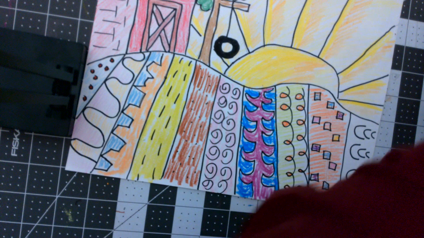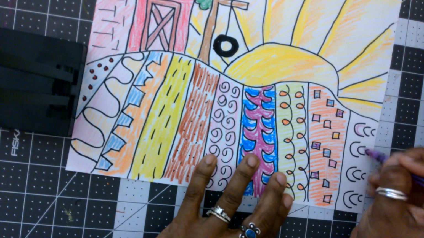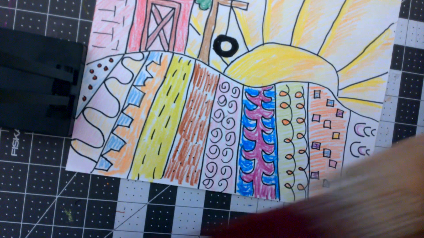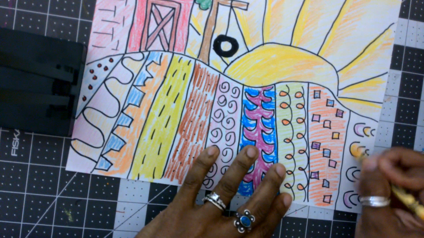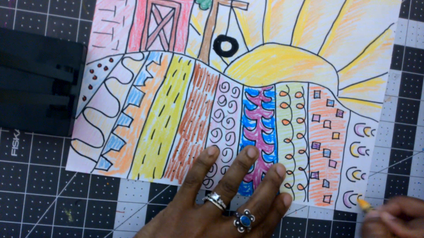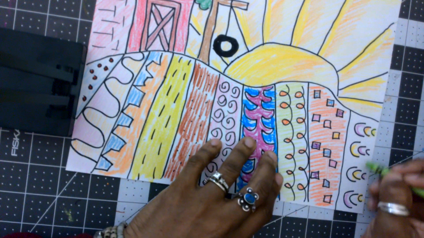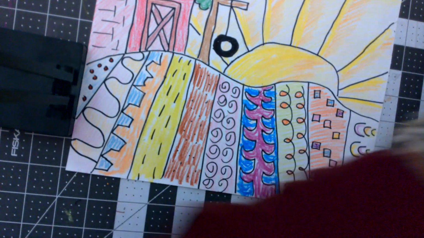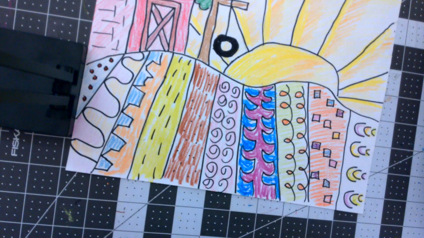Okay, and now this one with the bracelet shading, I'm going to go like this, go like that, and go like that. And then I'm going to switch up and go like that, go like that, and go like that. I'm just kind of switching up and having fun with my colors. Okay, now let's see what color I'm going to put on the background of that.